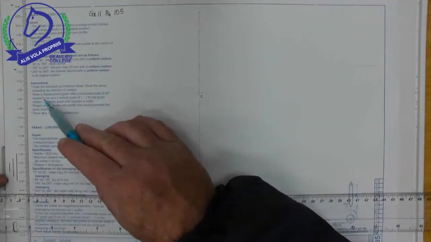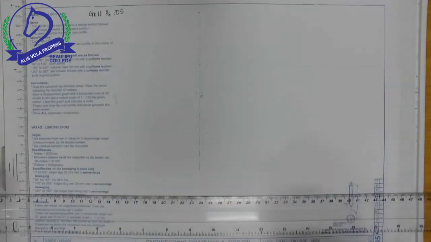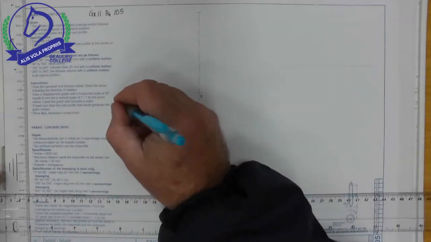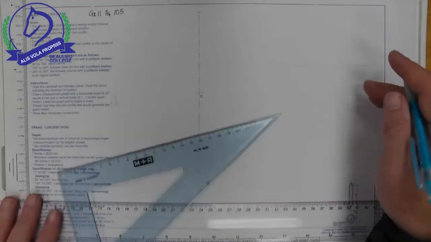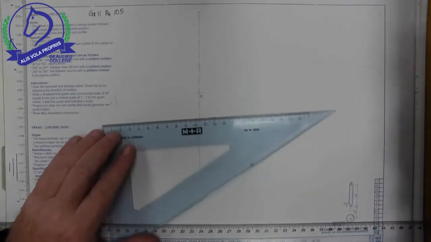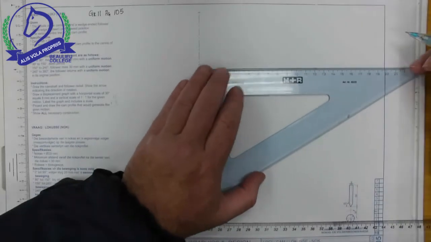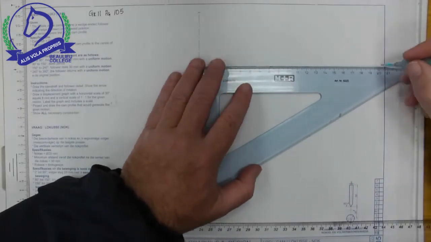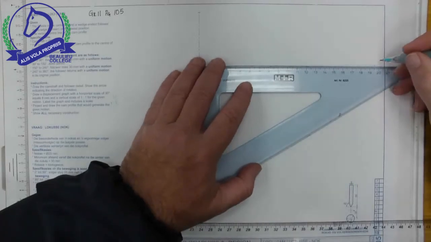It says 8 millimeters. So if it's 8 millimeters, 12 times 8 will give you the total length that you need here. So if I come and measure, I need 96. So I can make there my end at 96.